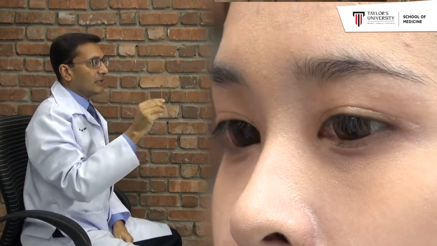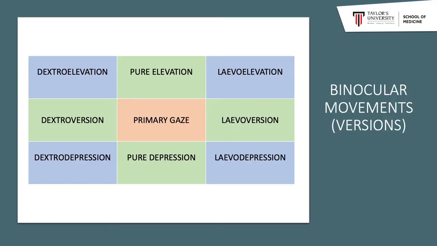We have now checked in the 4 secondary directions of gaze. We now move on to record in the tertiary directions of gaze. While she is looking right and up, this is dextroelevation or dextrosursumversion, dextrodepression or dextrodeorsumversion, levoelevation and levodepression. These were tertiary positions of gaze. When the patient is looking straight ahead, this is the primary position of gaze.